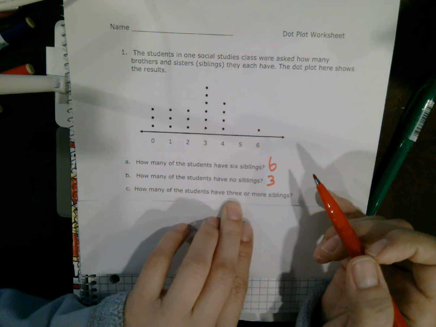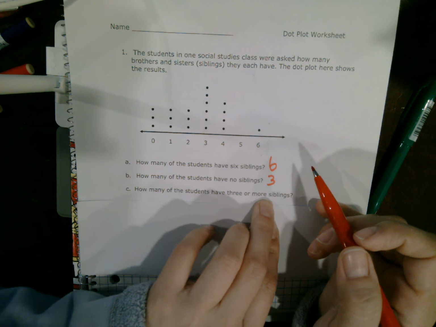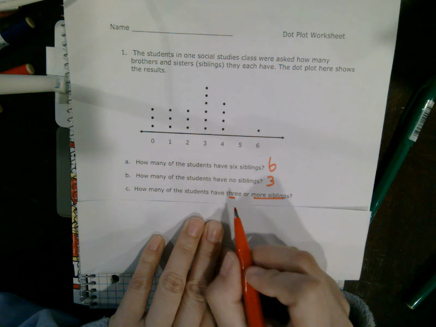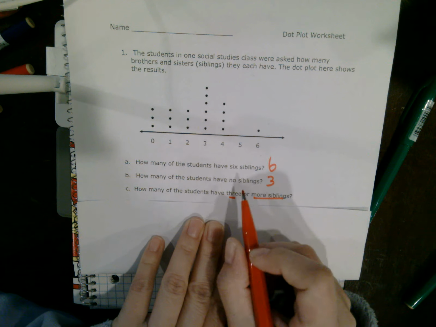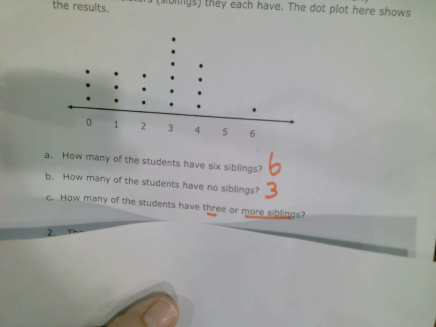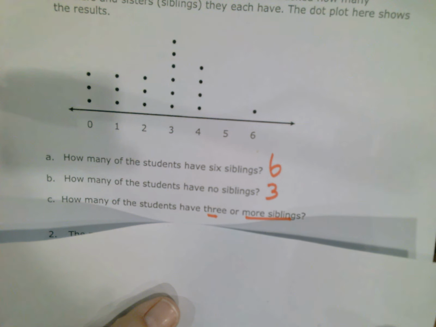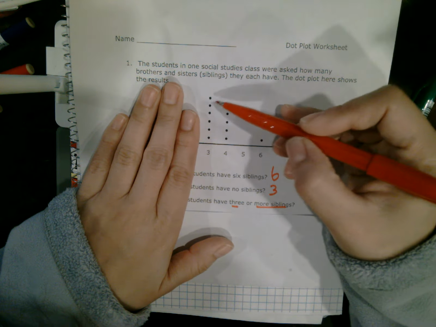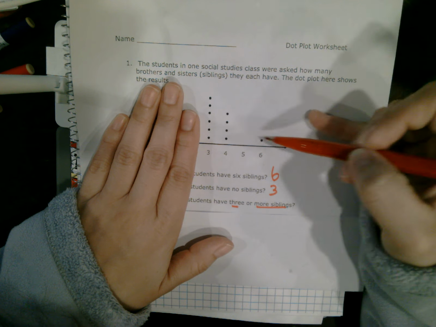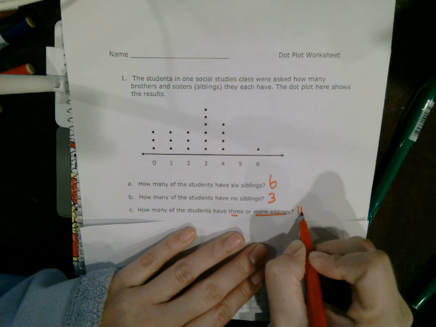How many of the students have 3 or more siblings? 3 or more. Does that include the 3? Yes. So take a second, count how many have 3 or more. I'm going to zoom this in for you. All right. So 3 or more. So let's count. 1, 2, 3, 4, 5, 6, 7, 8, 9, 10, 11. So that would be 11.